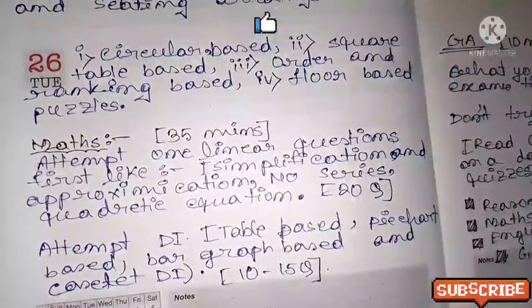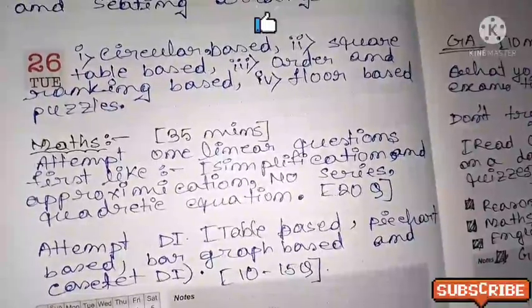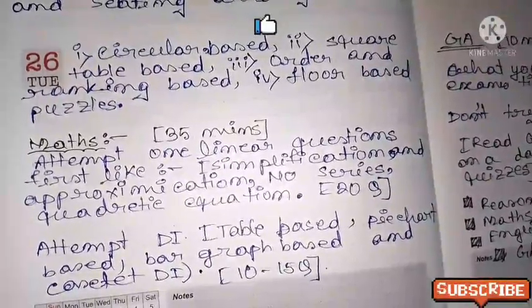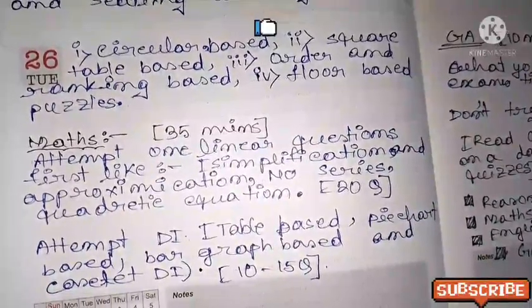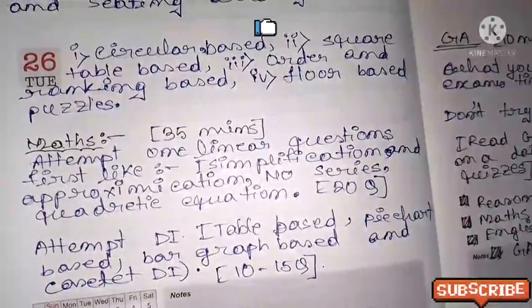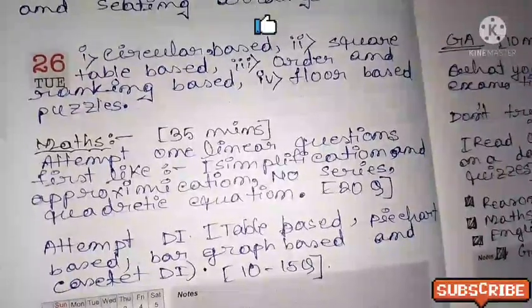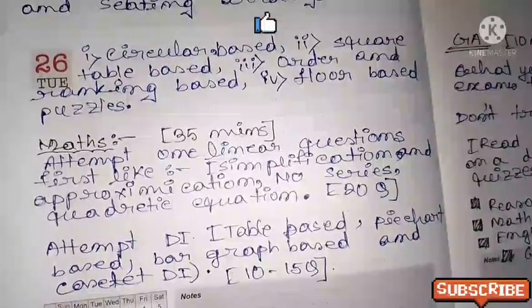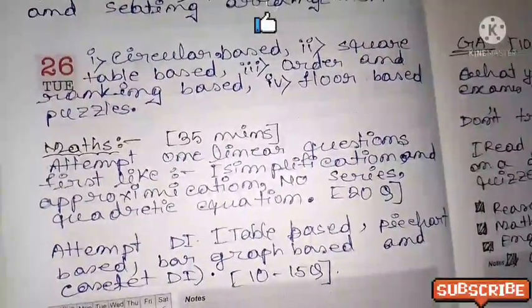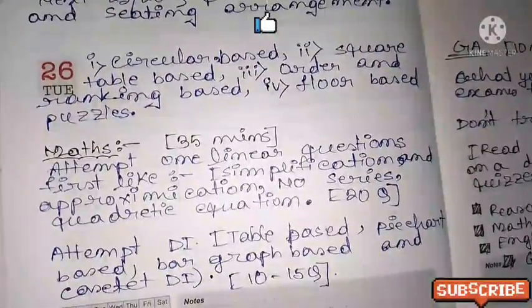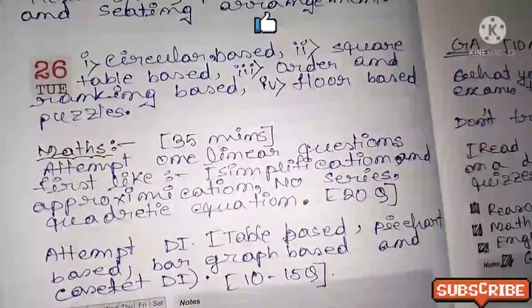According to me, I think 15 to 20 questions they ask from these one-liner questions. Next, DI can be asked, 15 questions from there. I mean they may ask 3 DI sets, like table based DI, pie chart based DI, bar graph based DI, and caselet DI. Okay, so that kind of DI I think they ask.